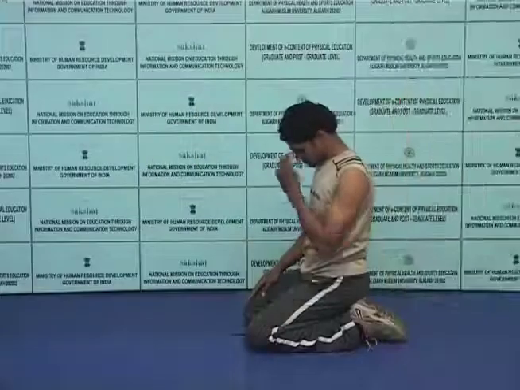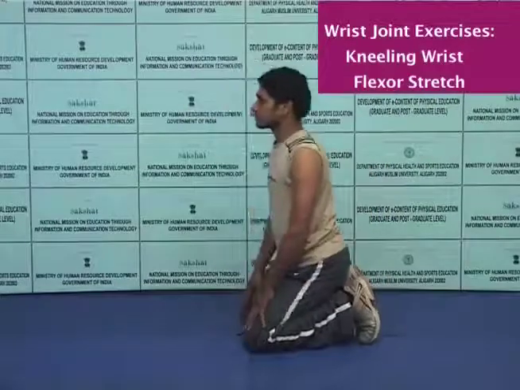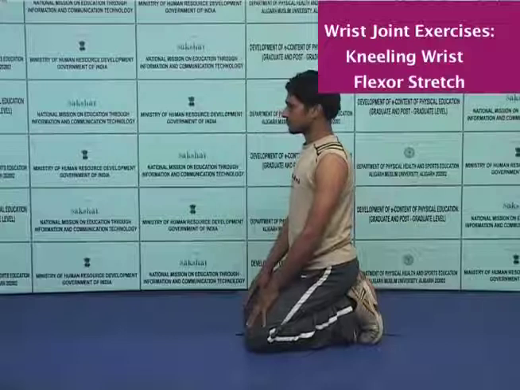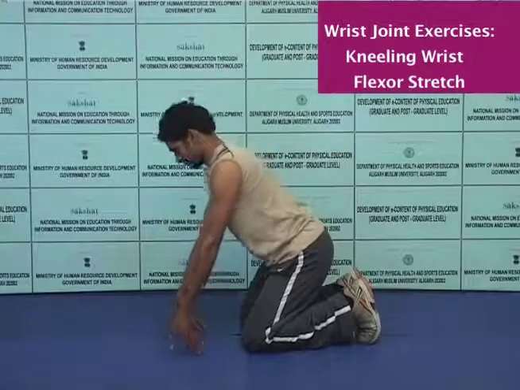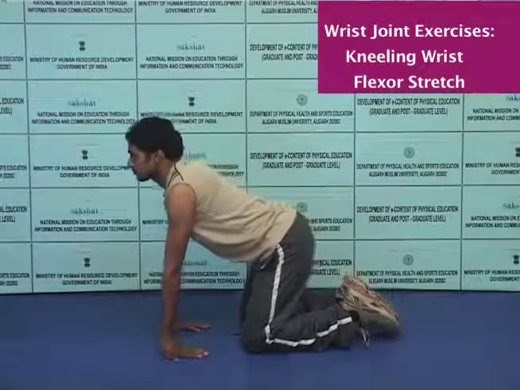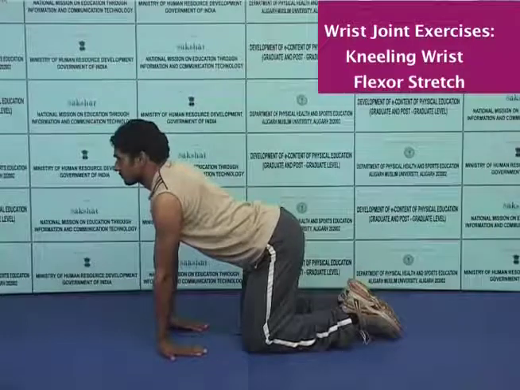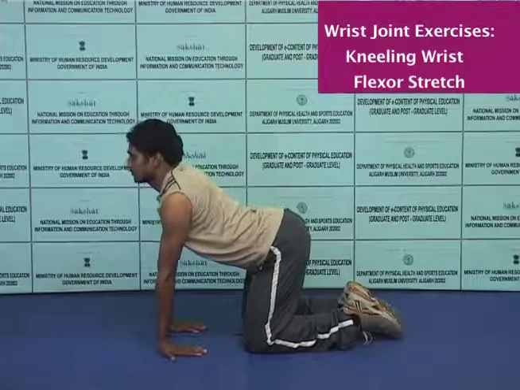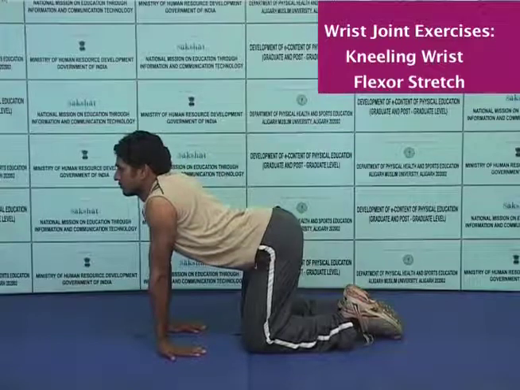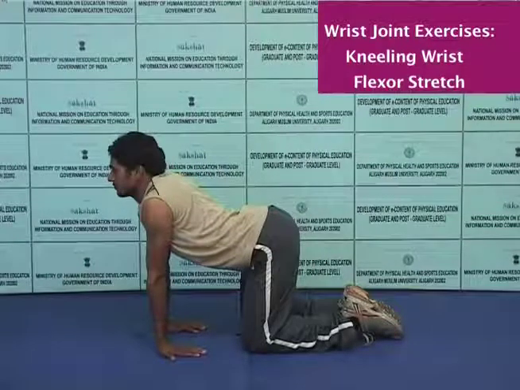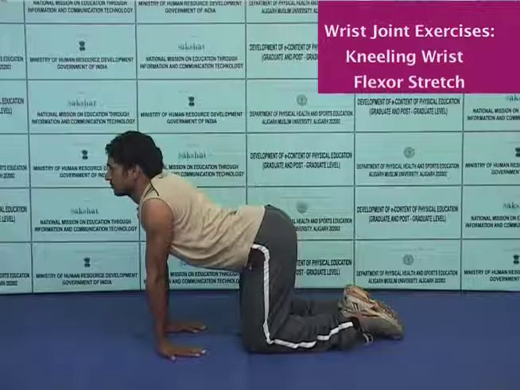The next type of stretching for the wrist flexors is the kneeling wrist flexor stretch. For this, the subject should kneel on the floor. Place the palms of the hands on the floor with the fingers pointing towards the knees. Now shift the body back with the elbows straight, and he can get the stretch in the superficial muscles, that is, the wrist flexor muscles. Hold the stretch for some time and relax.